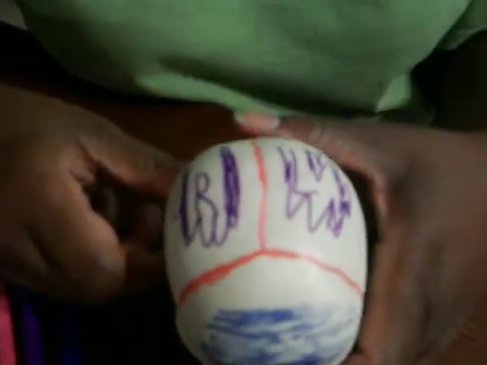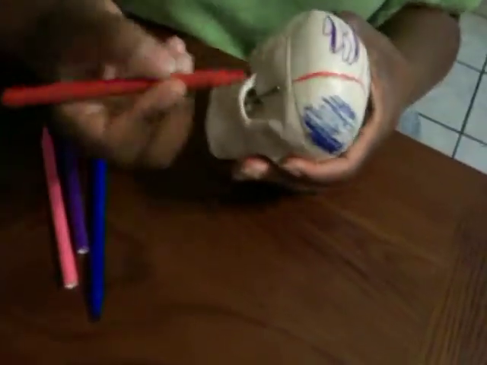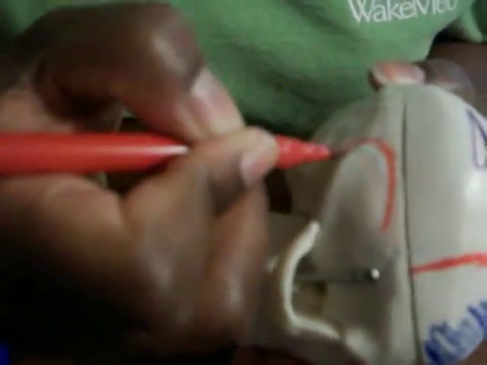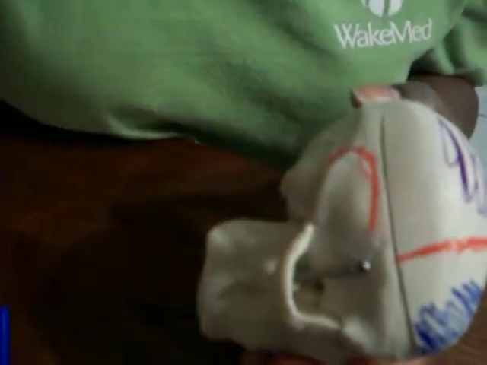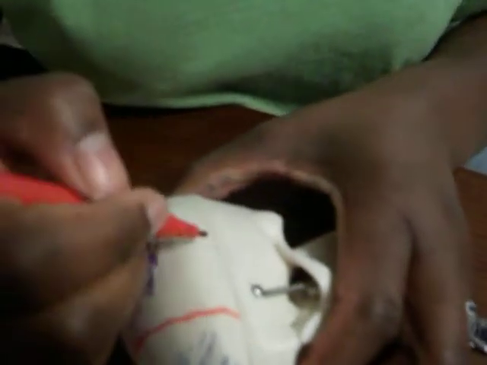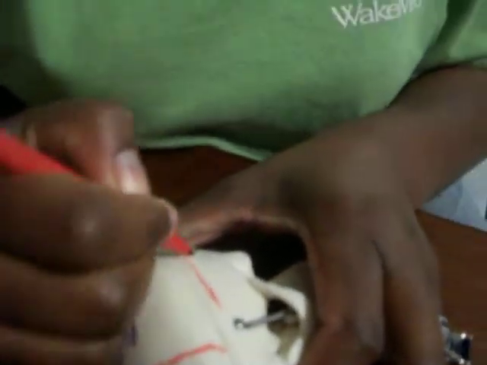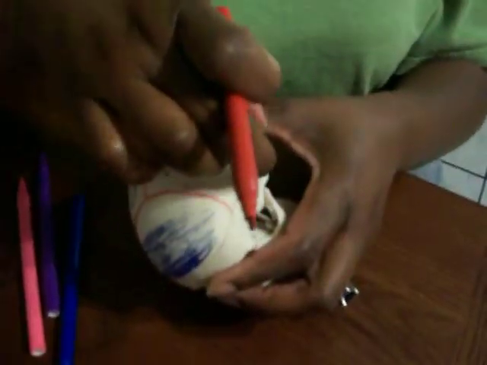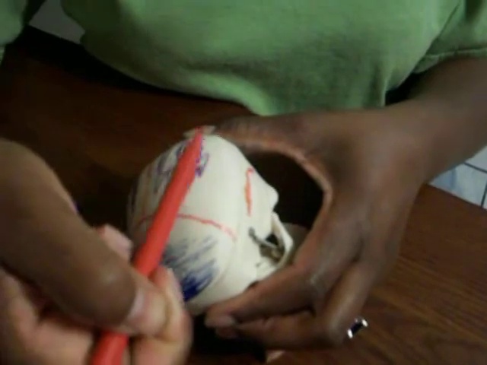Next, I'm going to show you the squamosal suture. Now that suture is located here. The squamosal suture. This is the squamosal suture on the right, and this is the squamosal suture here on the left. And this squamosal suture line separates the parietal bone from the temporal bone. So that's the significance here. It separates the parietal bone from the temporal bone.